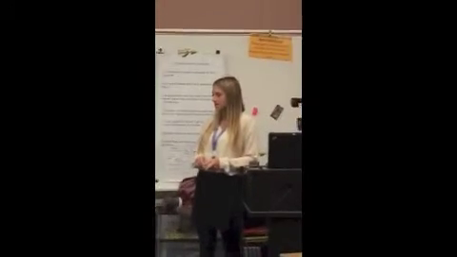Okay, if you are done, you can get your science notebook back out and fold this sheet up with that vocabulary sheet, and you can put them all back in together.